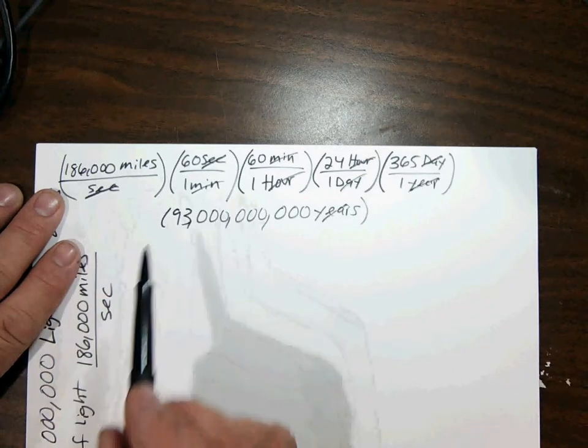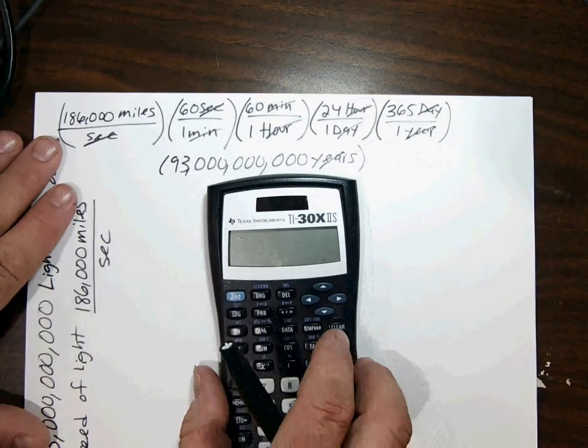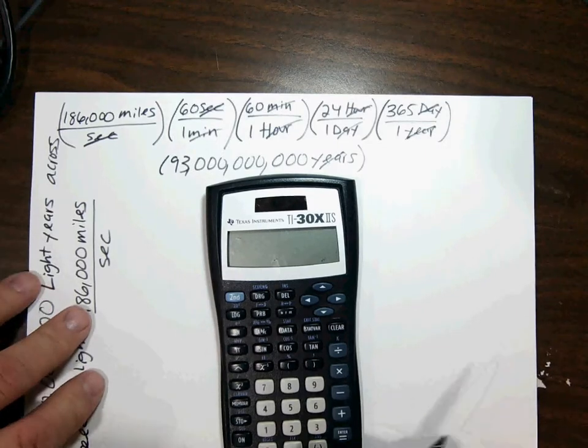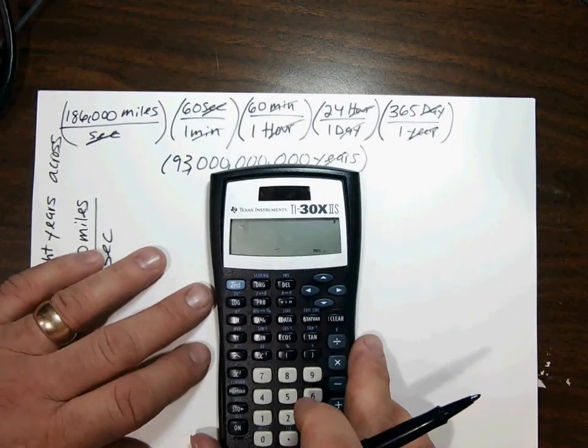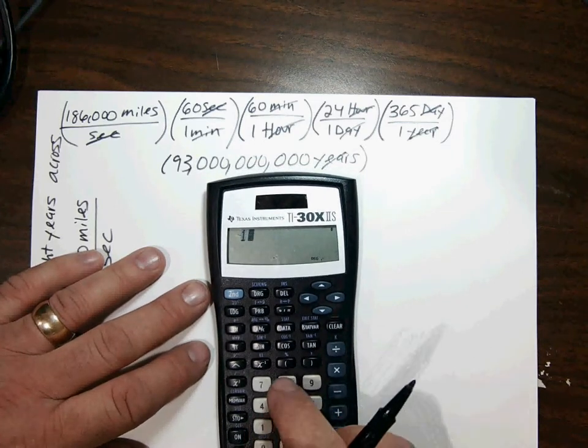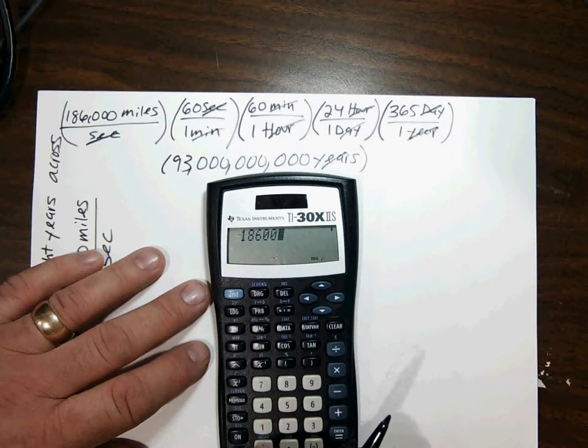So I'm going to multiply all these numbers together. All right, let's do it. And watch what happens to my calculator. Now, any decent calculator should do something similar. So 186,000. And I already screwed it up.